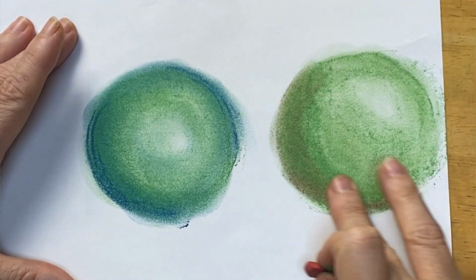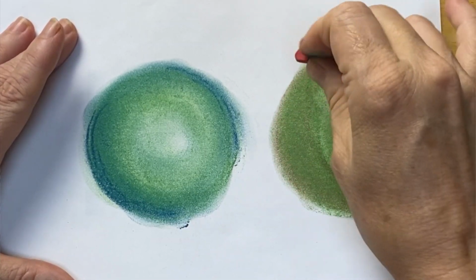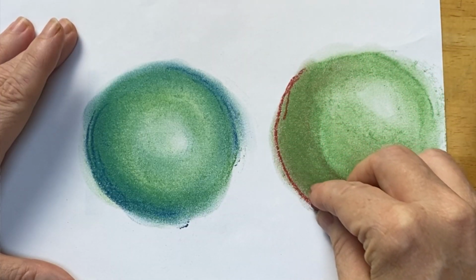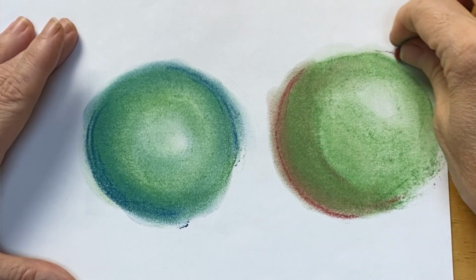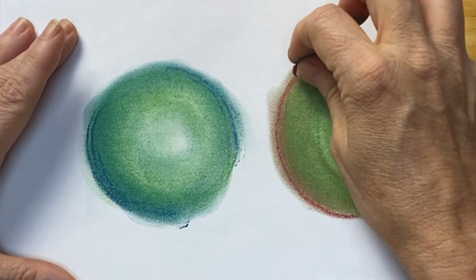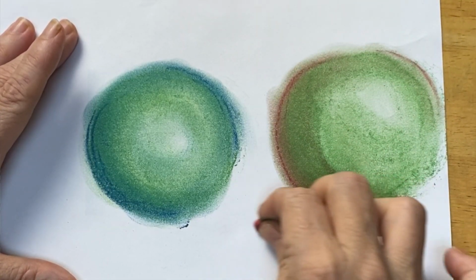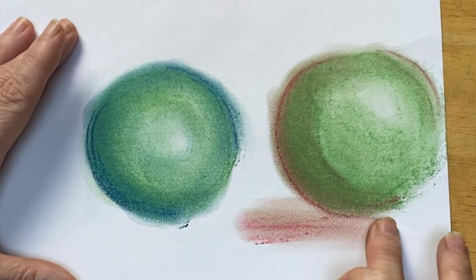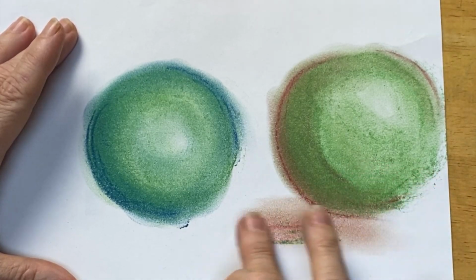Complementary colors, when mixed together, create neutrals, so browns, beiges, grays, and that is what we're doing when we add a complementary color as a shadow in this sphere. I'm placing it in the same position that I did with the other circle, but you can see the difference here. That circle is more muted in color and the other is bright.